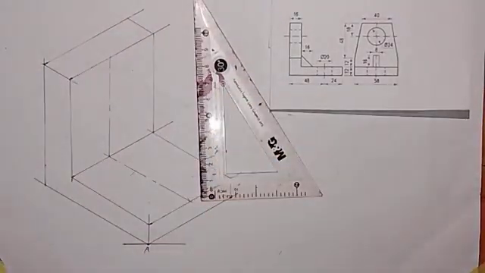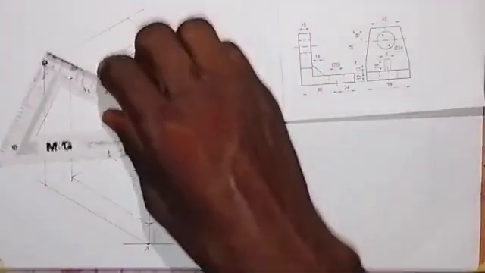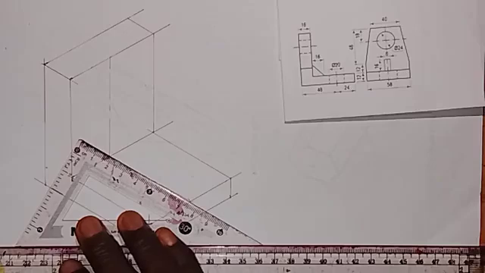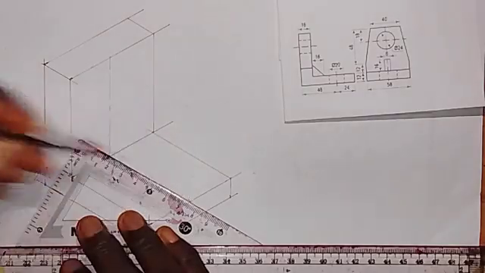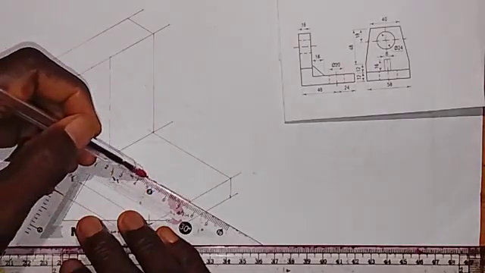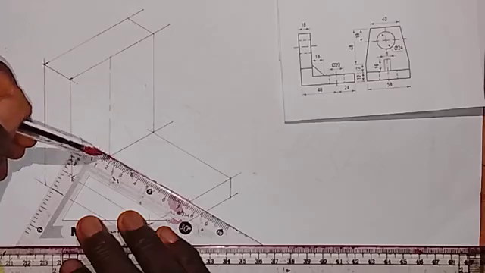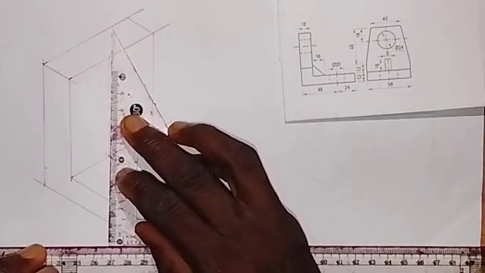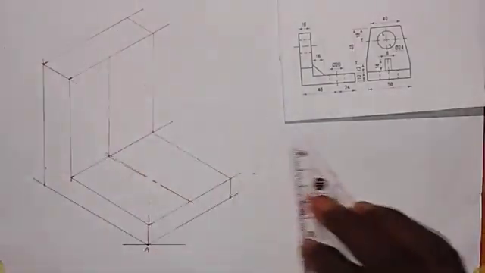The next thing that we are going to do is, I'm looking at this line, and it is not straight. I see it here, so I need to correct it. It is caused by the T square. All right, so from this point, let me leave this like this.